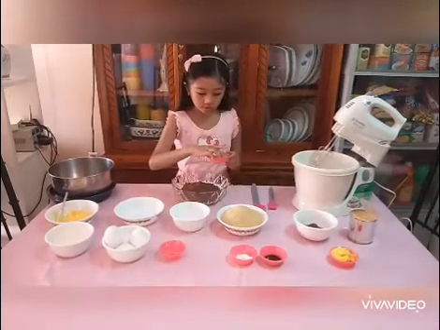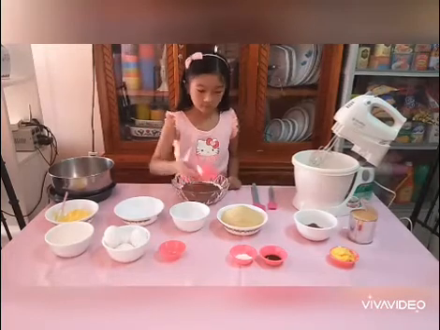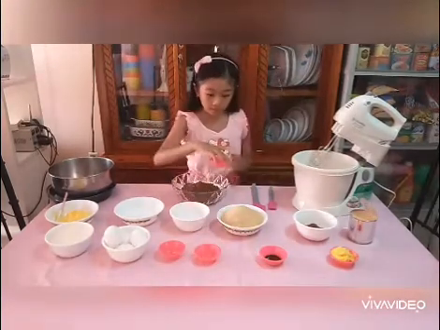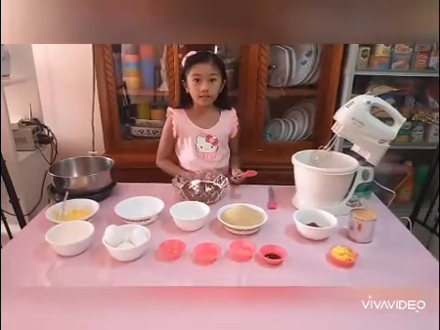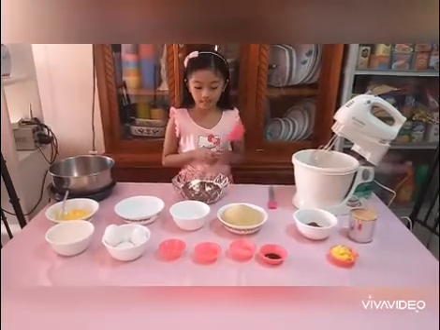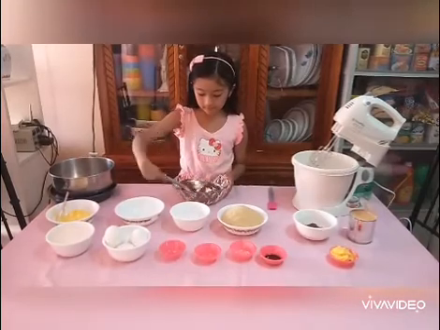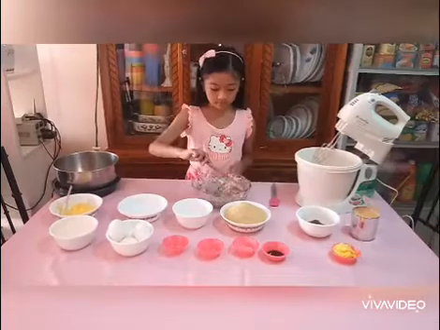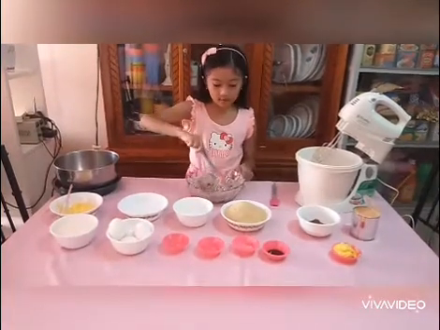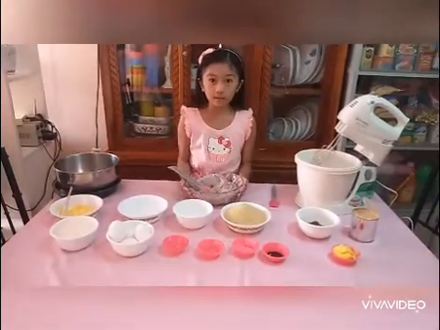Next is baking soda. And next is baking powder. And then you mix them well. After mixing it well, we set aside.